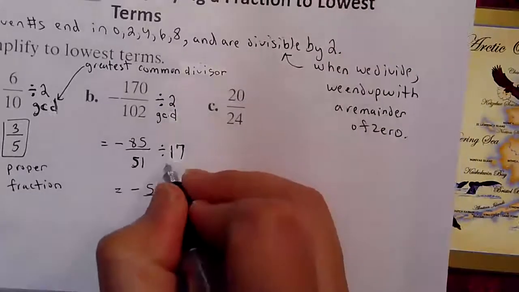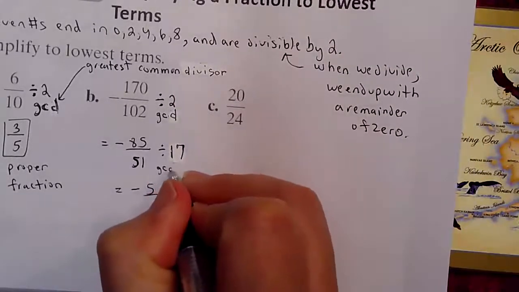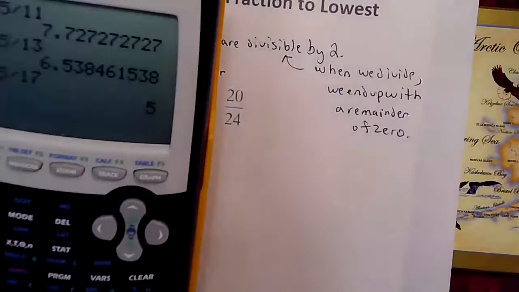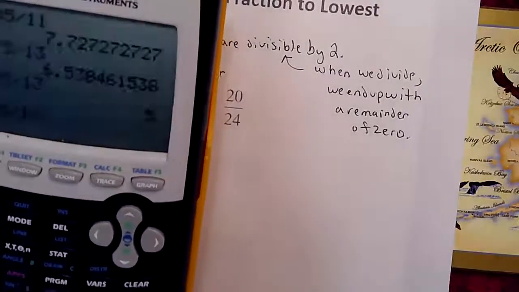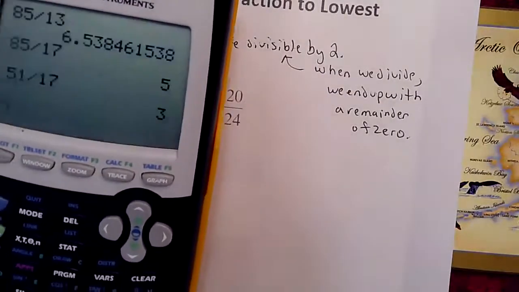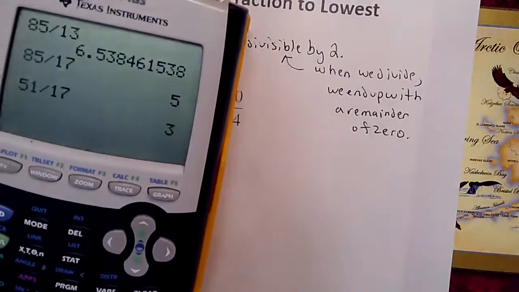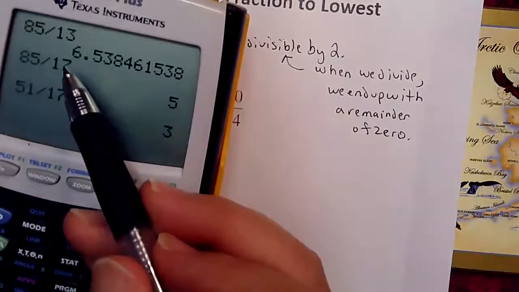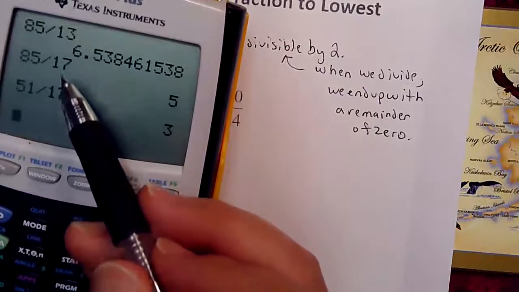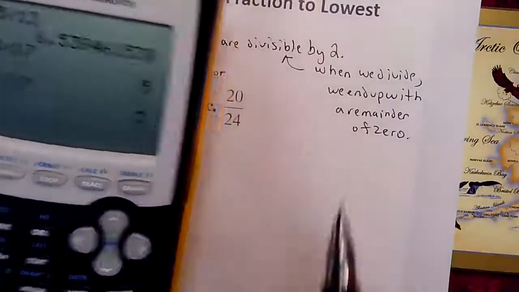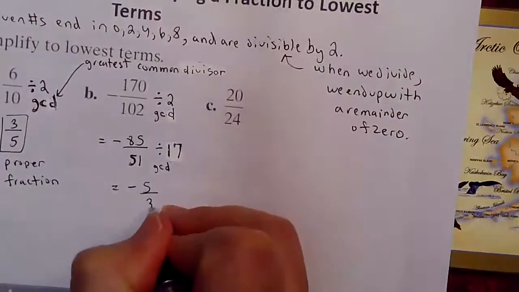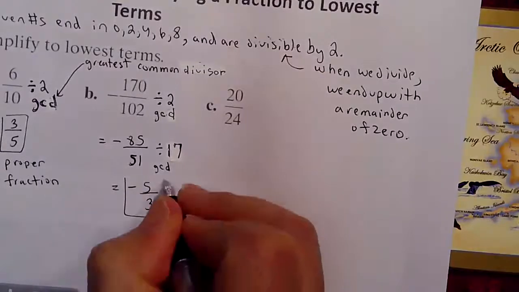Okay, and we think that 17 is the greatest common divisor. So let's try 51 now. 51 divided by 17 looks good. See how we get 3. See how we're using the same greatest common divisor for the numerator and denominator, and now we're getting 3. And that would be fine.